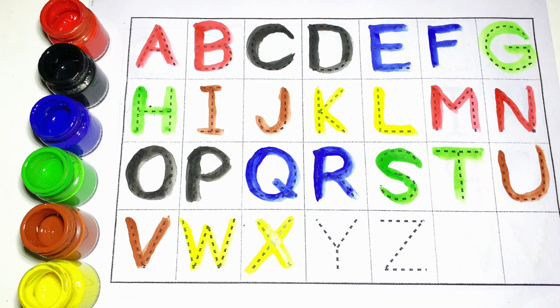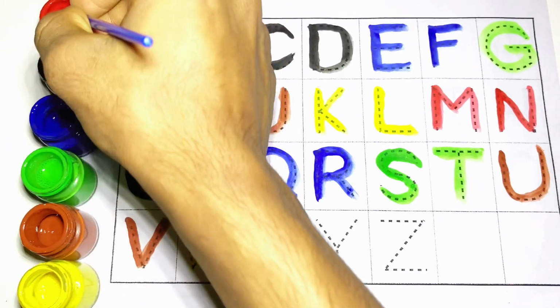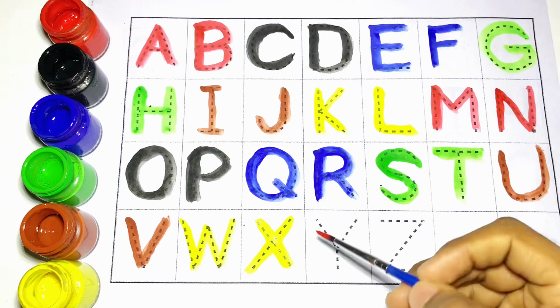Kids, now draw Y. Y for yak. The alphabets of Y. And use red color.